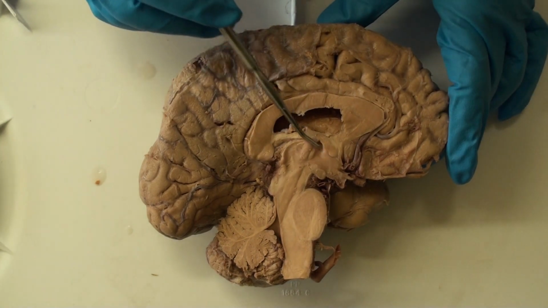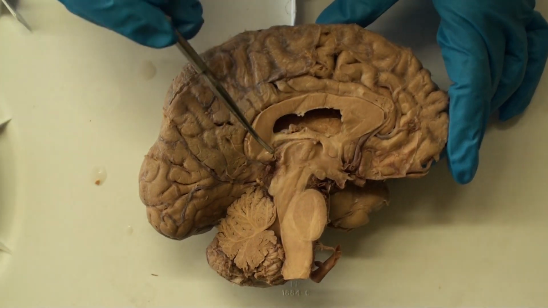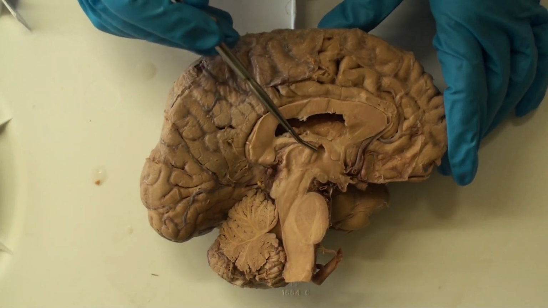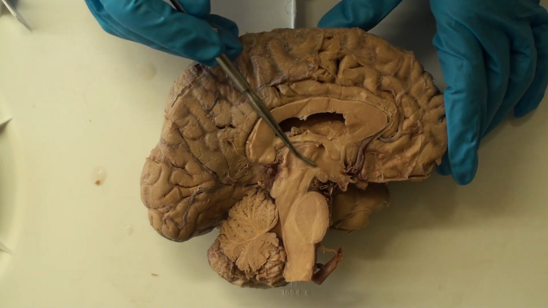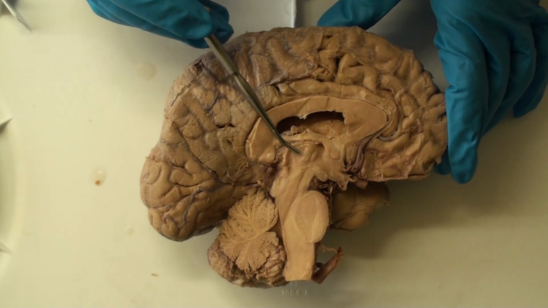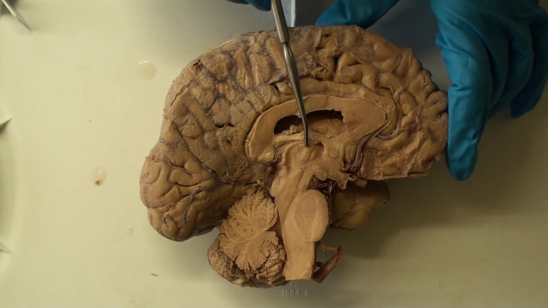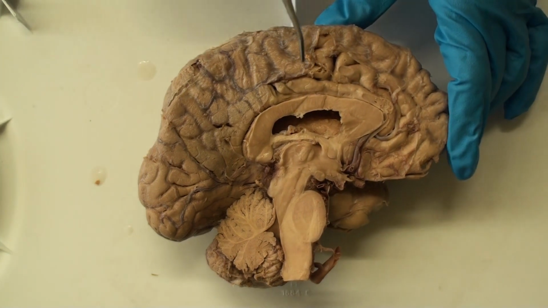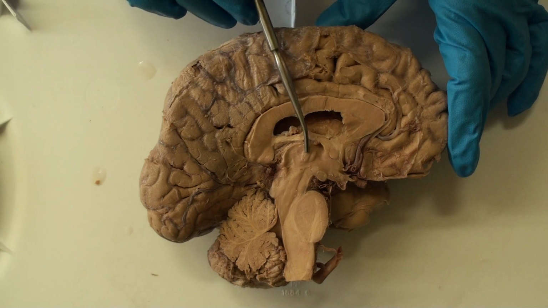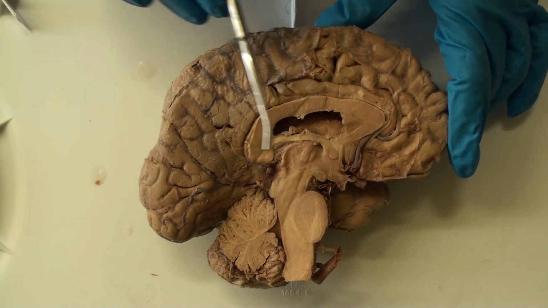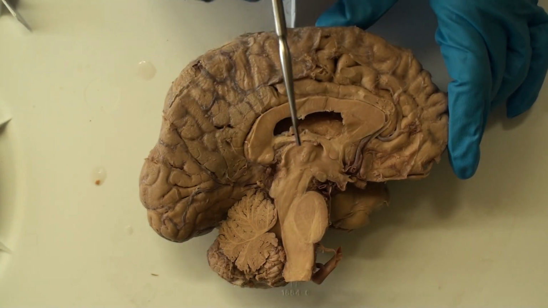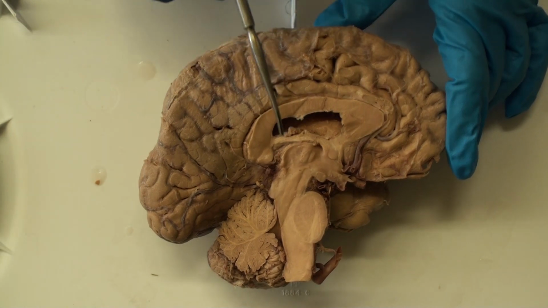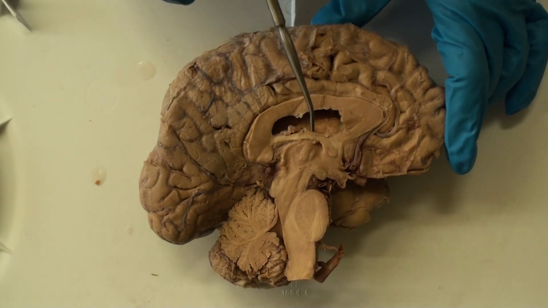Now the third ventricle sits between the two thalami. So this is the thalamus right here. This particular area is called the thalamus. And this area right here on the thalamus is called the massa intermedia, or the interthalamic adhesion, and that's where the thalamic nuclei from each side are adhered. That's not present in all brains. It's present in about 80%.